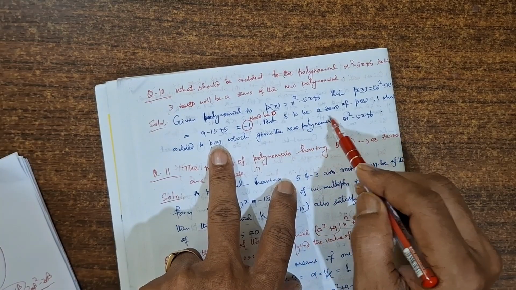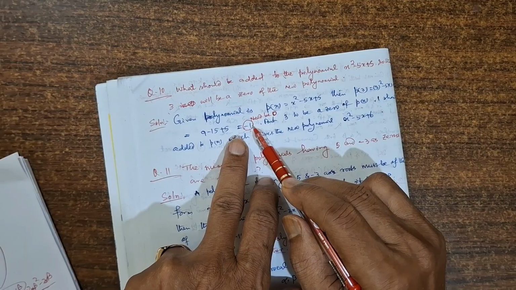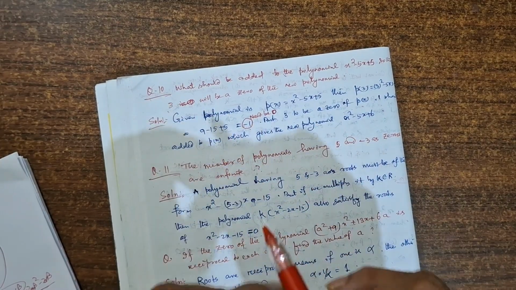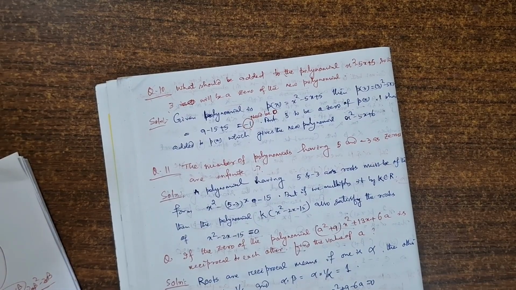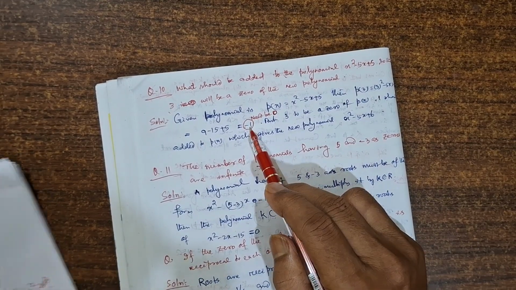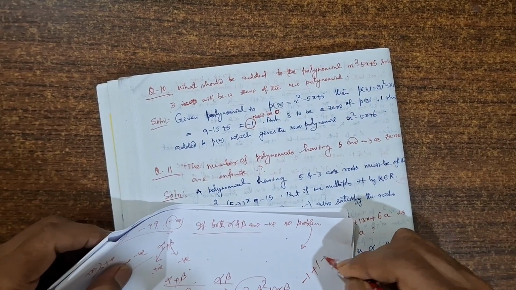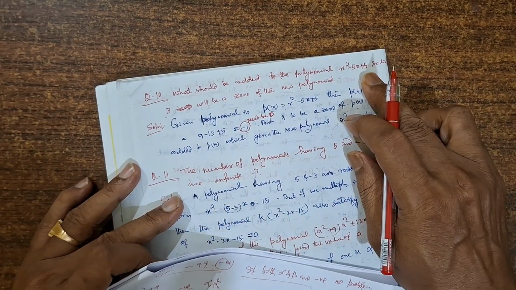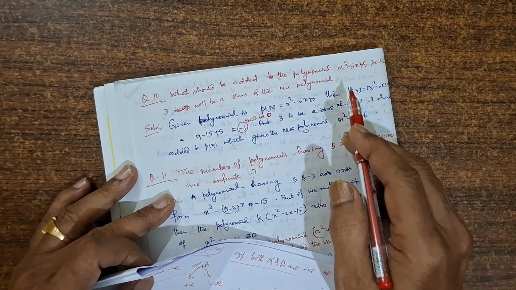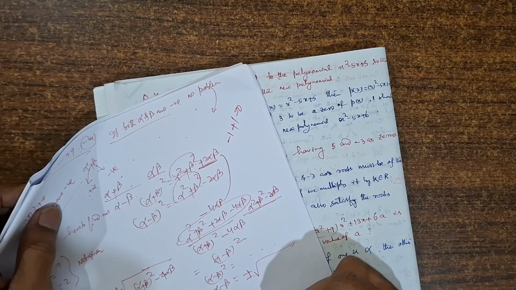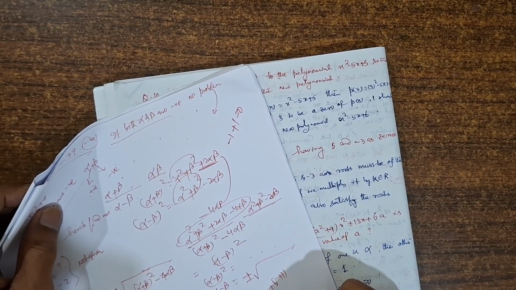But for 3 to be a zero of p(x), 1 should be added to it. So what will you do? If you equate minus 1 to 0, what do you have to do? You have to add 1 because it is minus 1. The resultant was minus 1. If you add minus 1 plus 1, it will be 0. So what extra thing you have to do? You have to add plus 1. So what will be the thing? X square minus 5x plus 5 plus 1, that is equal to 6.